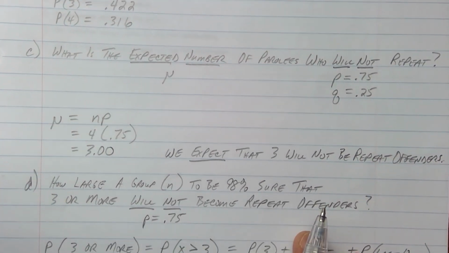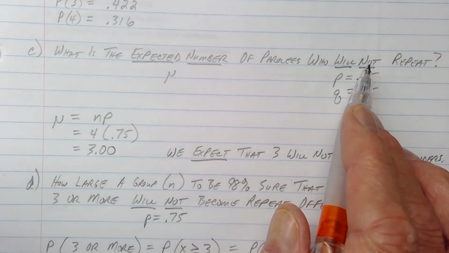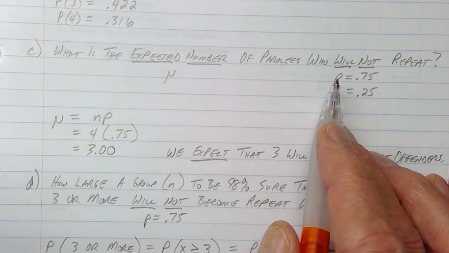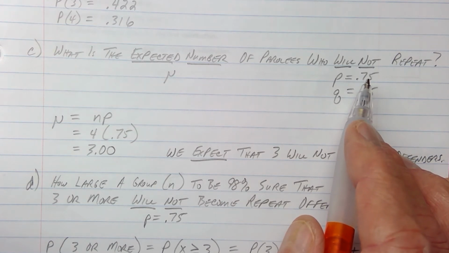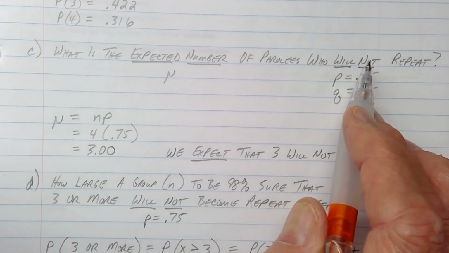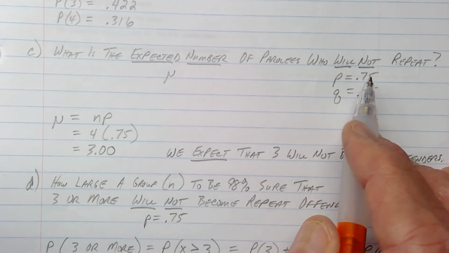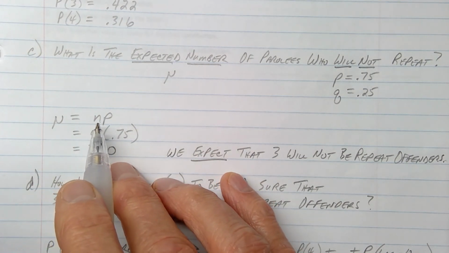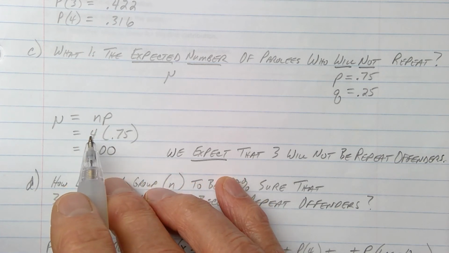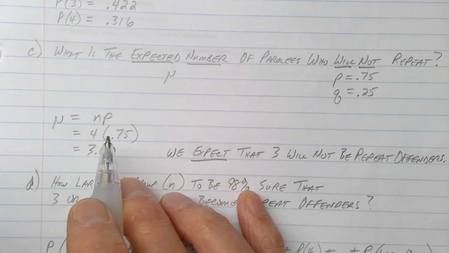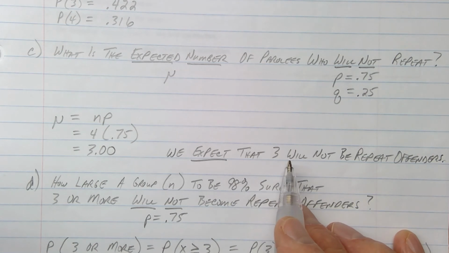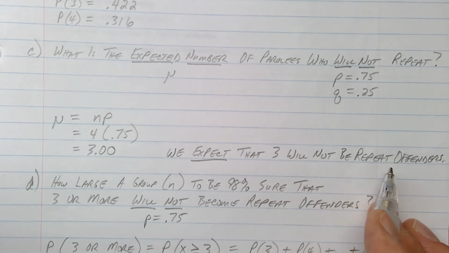What's the expected number of parolees who will not repeat? Be careful and read that carefully. Will not means the probability of a single success is 75%. Even though they gave us information about the 25%, if we're measuring will not, we need to use the 75% column. The expected number is the number of people times the probability that a single person will not go back to jail. So 4 names, and the probability that a single person will not go back to jail is 0.75. So we expect that 3 out of 4 will not be repeat offenders.